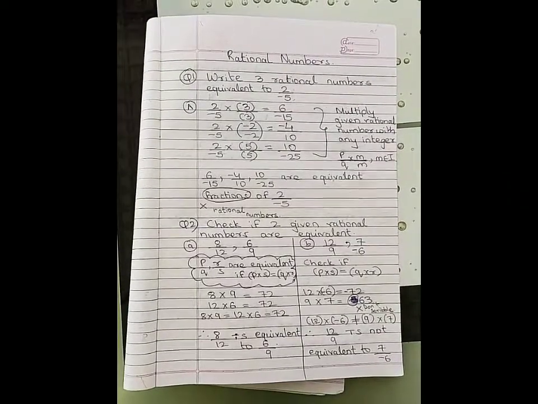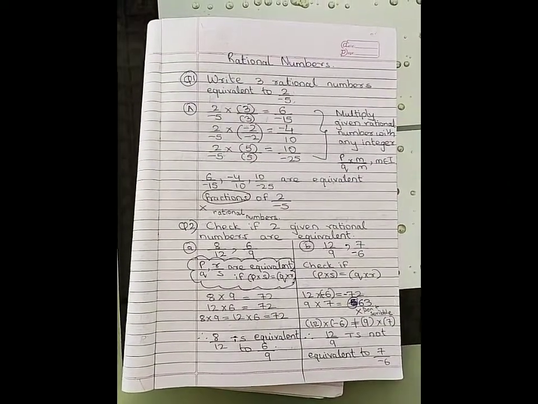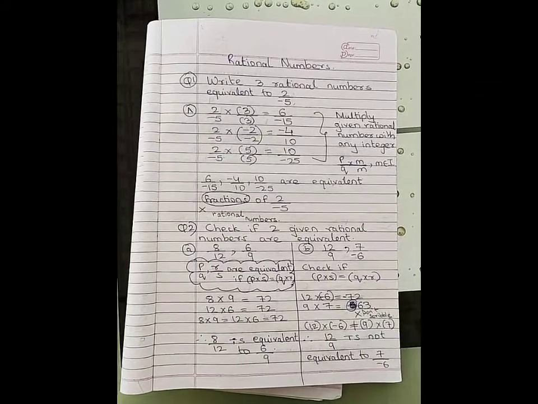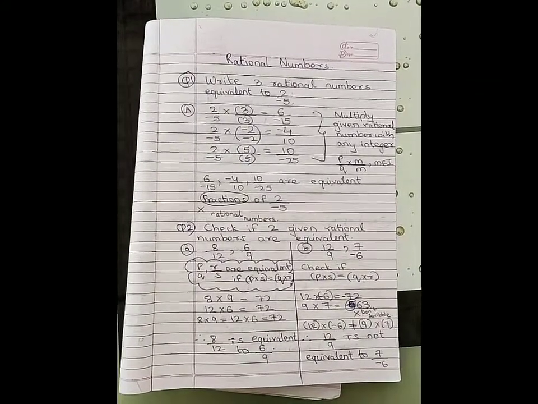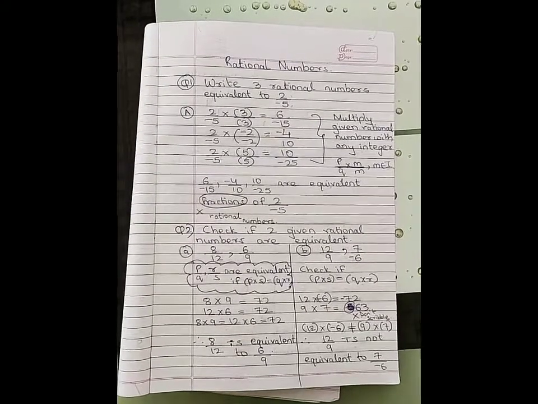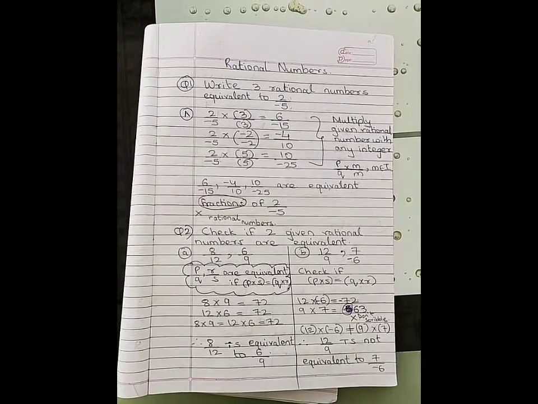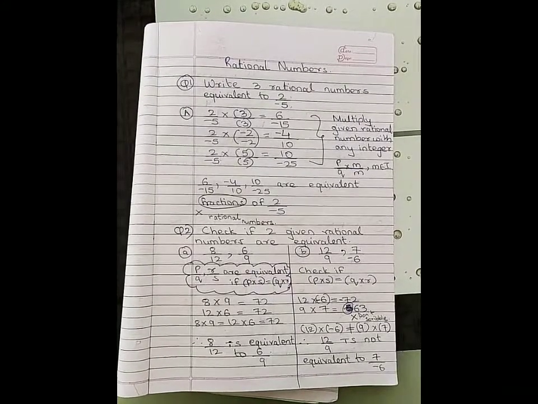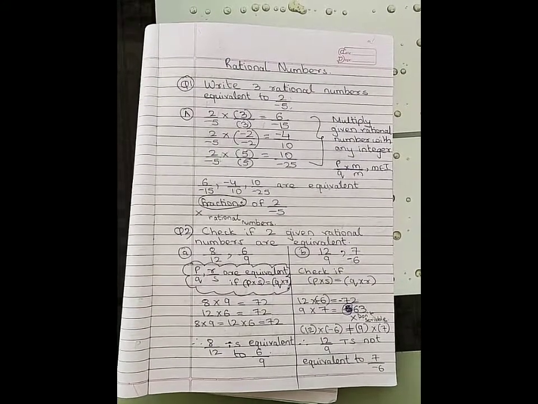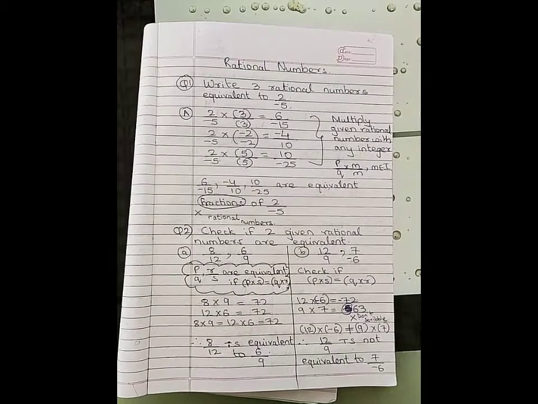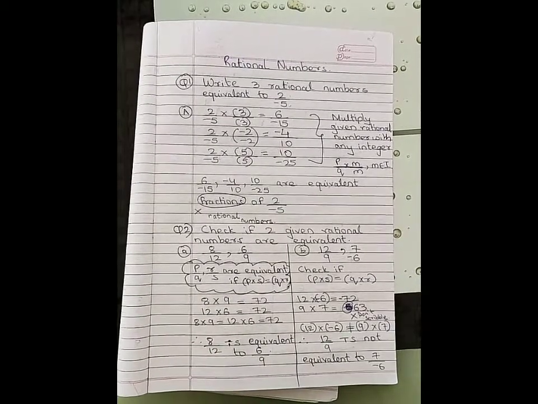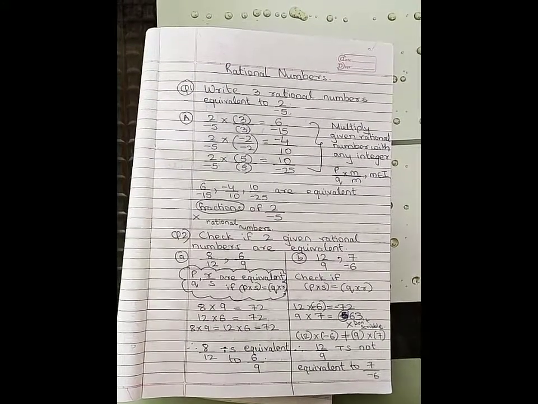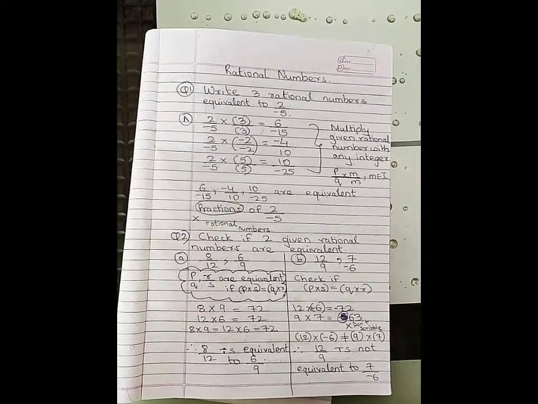In my last video, we learned about natural numbers, whole numbers, integers, fractions. Then we started with our main concept, that is rational number. We have seen what we actually mean by a rational number, the difference between a fraction and a rational number, properties of rational numbers, how to bring a given rational number into its standard form, and how to compare two given rational numbers. In today's video, we will apply those concepts in some examples.